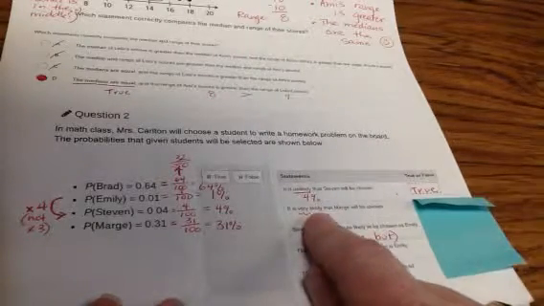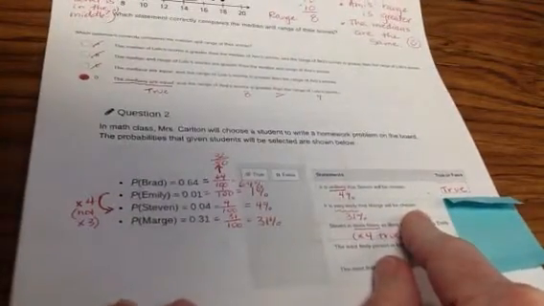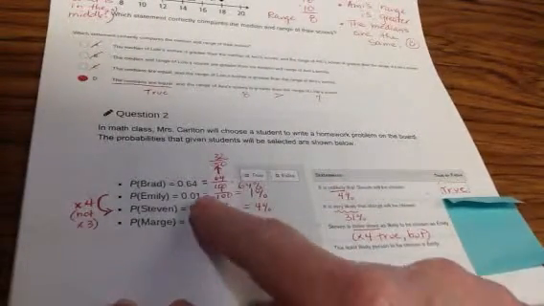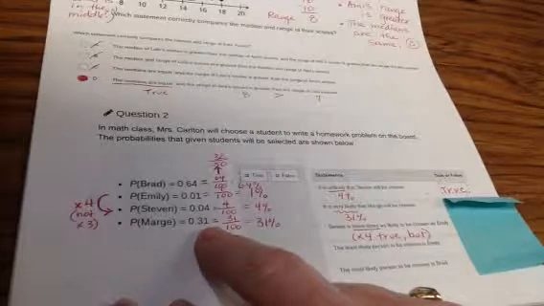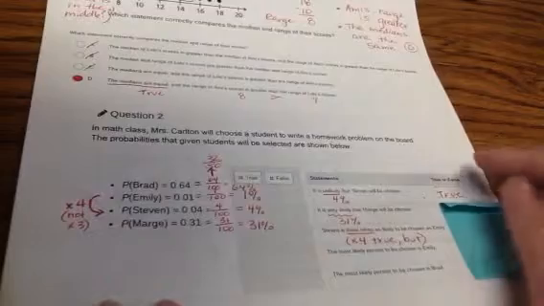So it is very likely that Marge will be chosen. Well, Marge has a higher percentage than some, but not as high as Brad. She has half the chance of Brad, so I don't think very likely would be the right wording for that. So I would say false for that one.